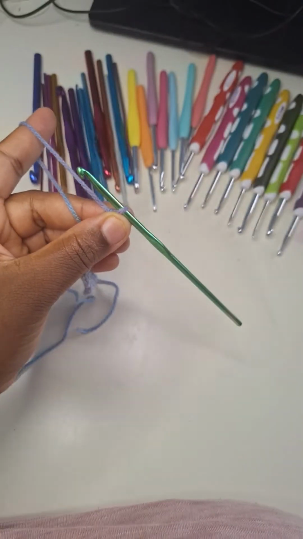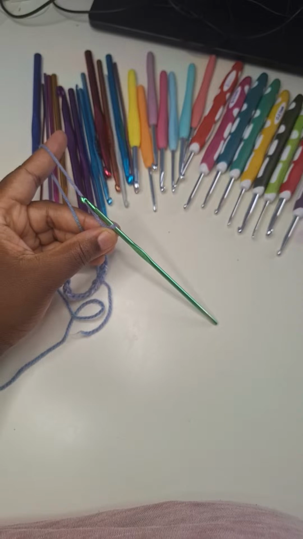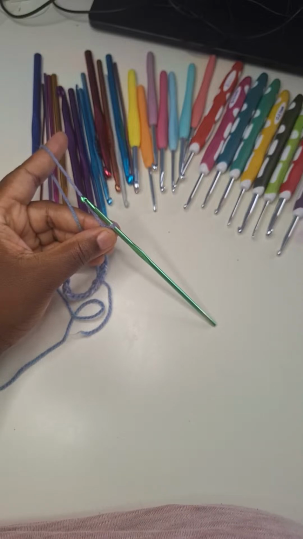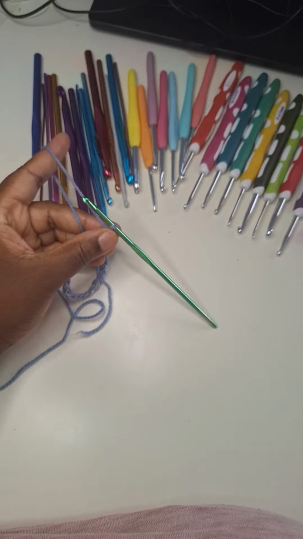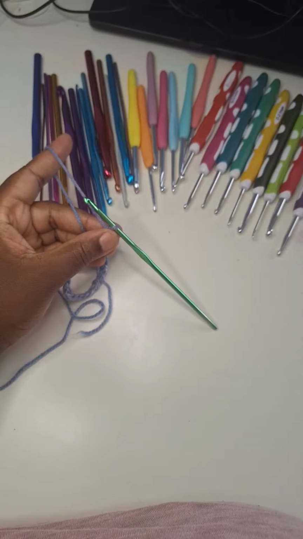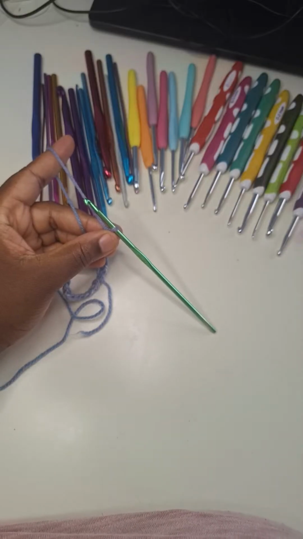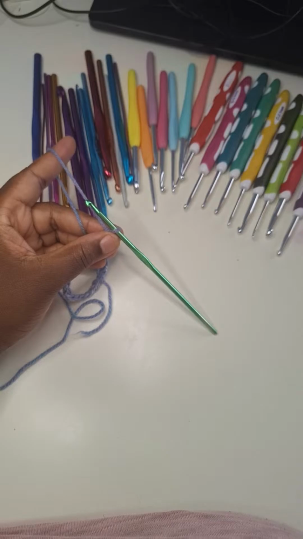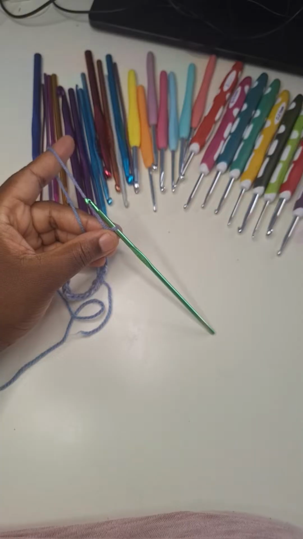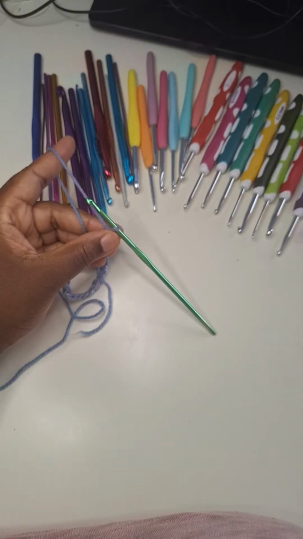So we always start crochet with a slip knot. The slip knot is what puts yarn onto your hook, like we saw earlier, and so that's step 1. Step 2, we are going to start making loops and pulling through loops.